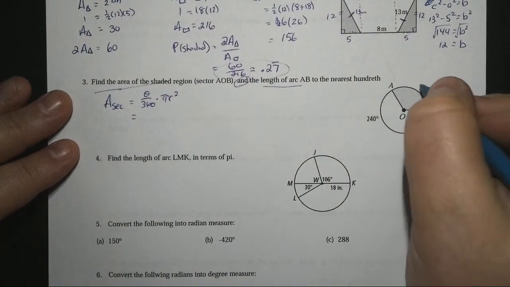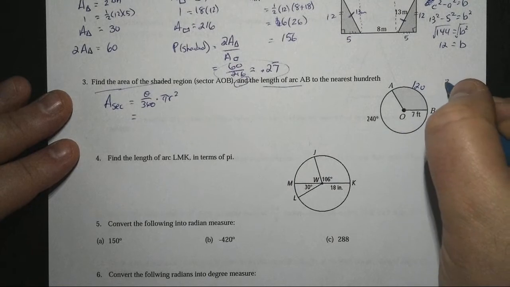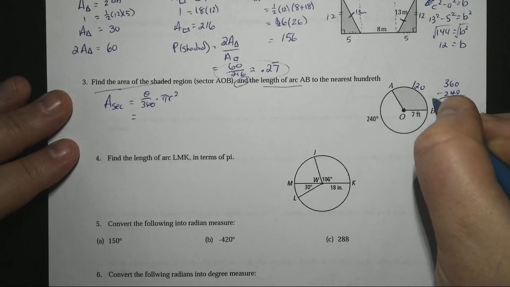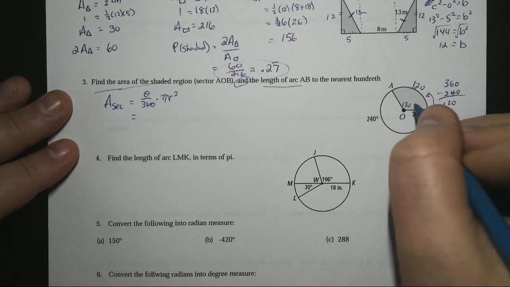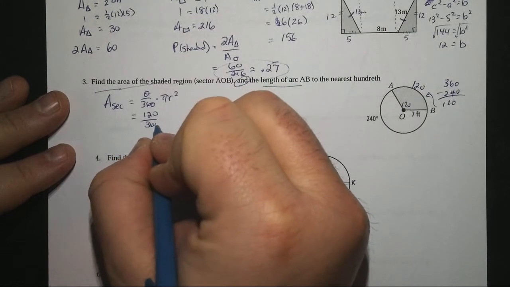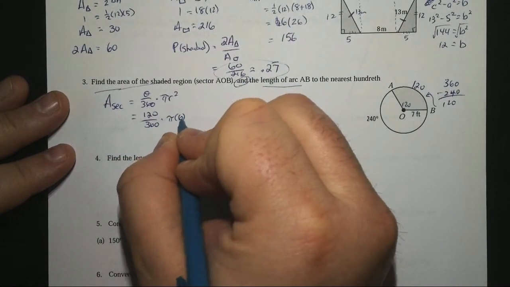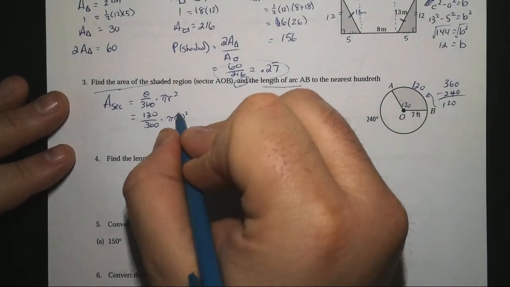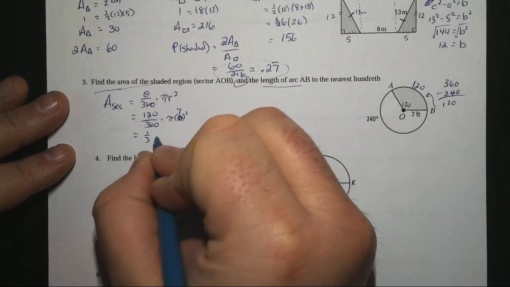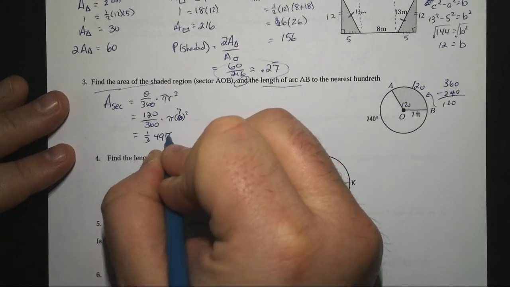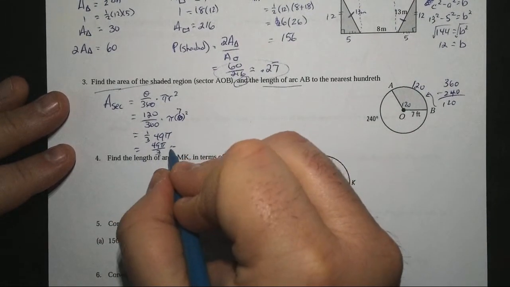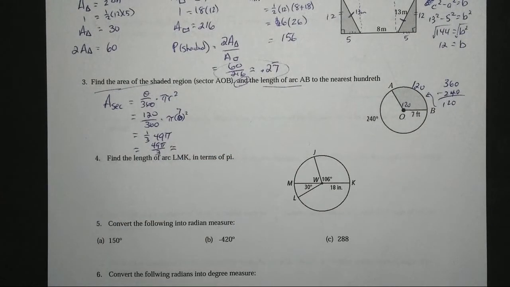If this is 240 going around here, that's 120. It's just 360 minus 240. That's the measure of the arc and the angle in degrees. Okay, so it's 120 over 360 times pi times 6 squared. Oop, lied. 7 squared. So this is going to be 1/3 of 49 pi, which is just 49 pi over 3. We are going to type this in the calculator and round it out.